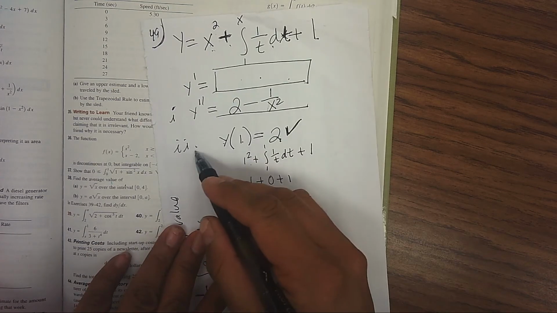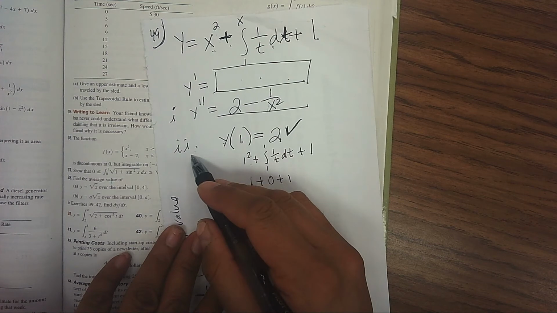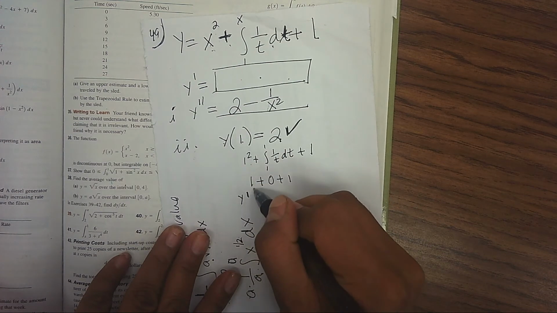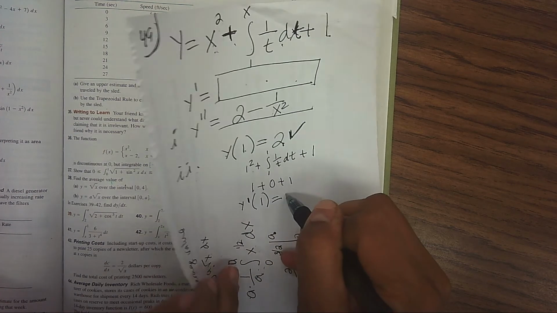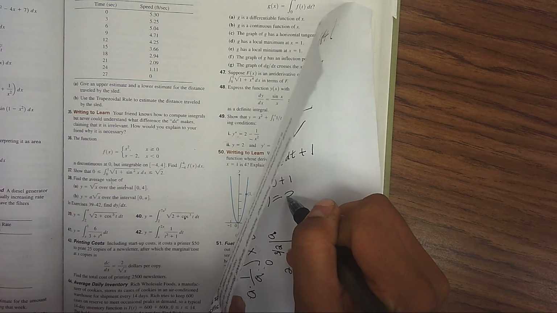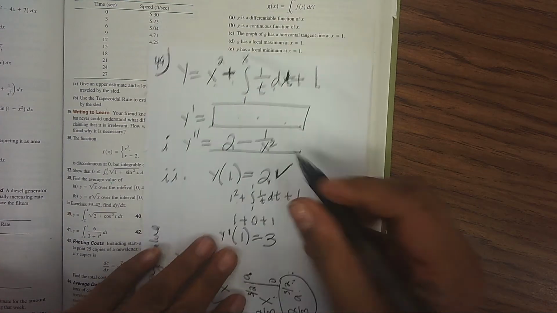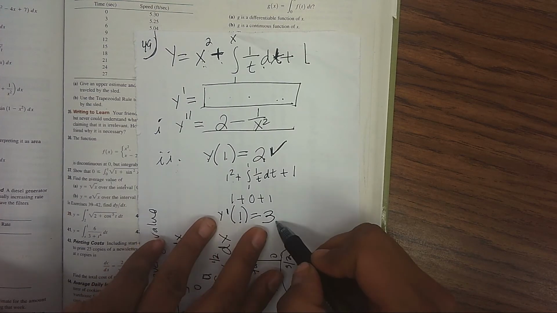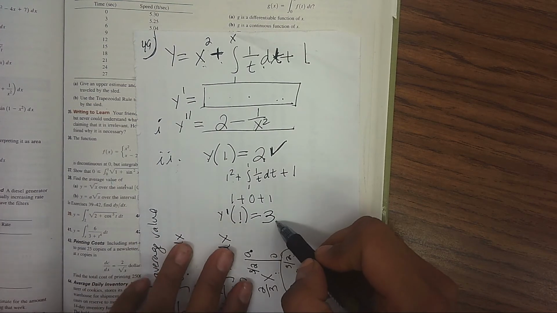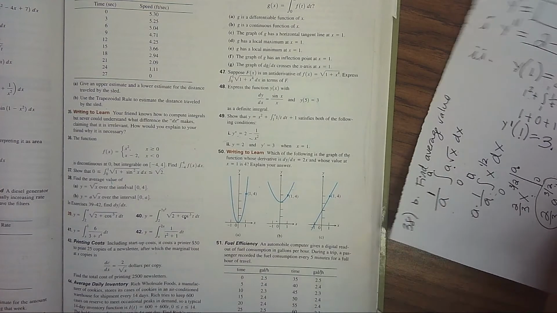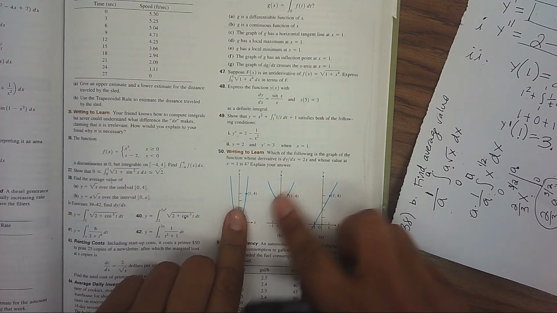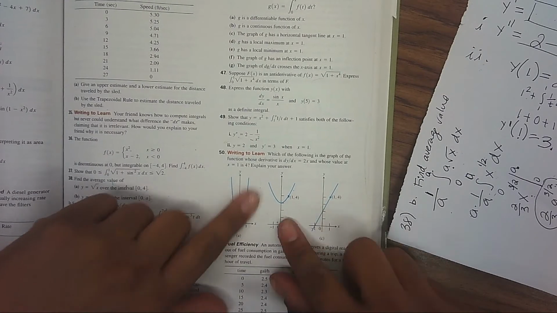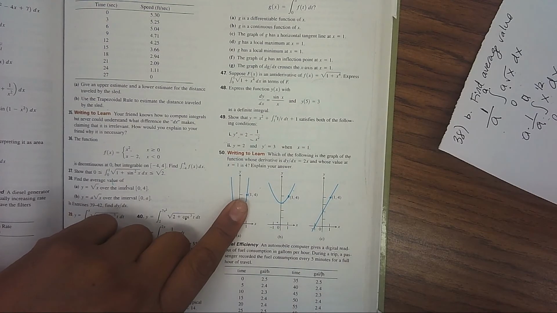The second thing that the second part is asking you to show is that y prime of 1 is 3. Oh, is that right? No, that's right, yep. Once you find y prime, plug in x as 1 and make sure it comes out to be 3. That's it. That's the only thing that 49 is asking. A couple of you asked for 50. Actually, just 2 or 3 people asked for 50. 50 is really quick, so I'll do 50.